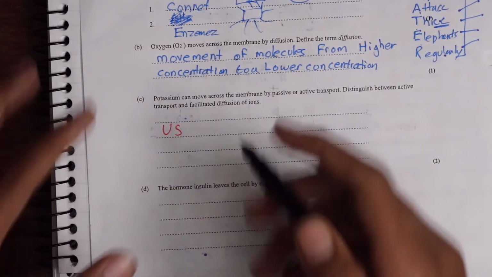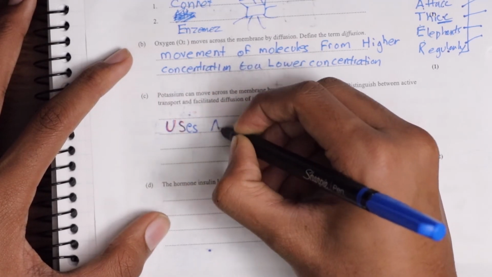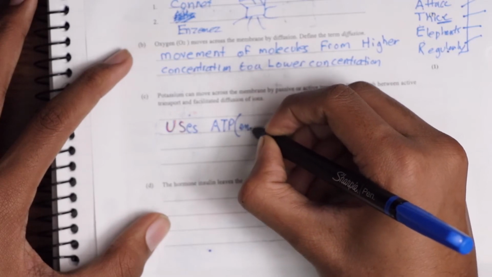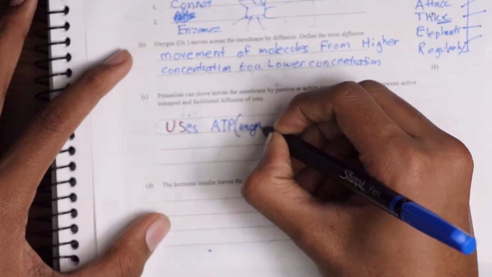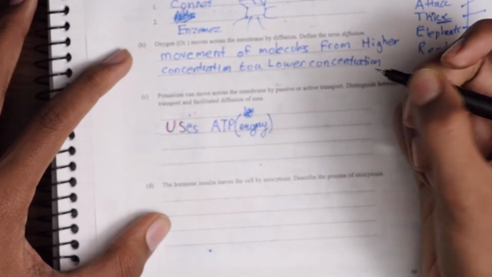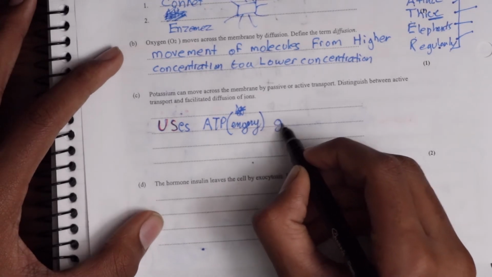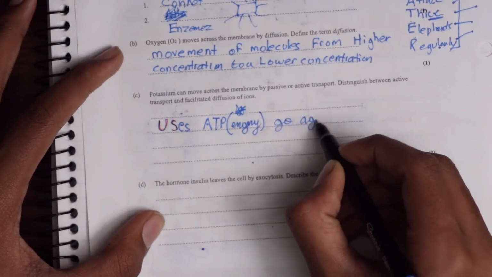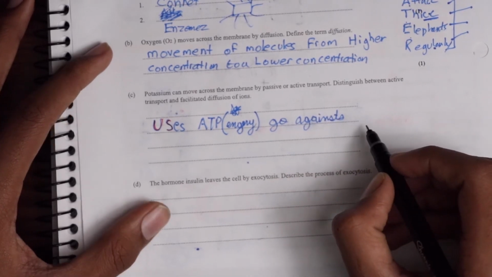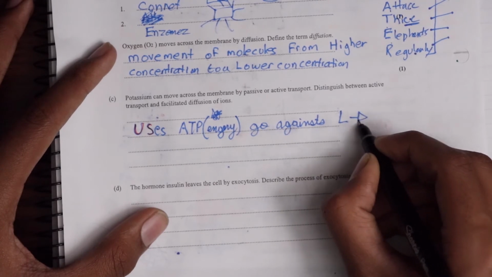Let's do it in blue. Active transport uses ATP, adenosine triphosphate. I spelled energy wrong, but you know what? You get the idea. It uses energy to go against the concentration gradient. Again, spelling, it's fine. So it's going from low to high.